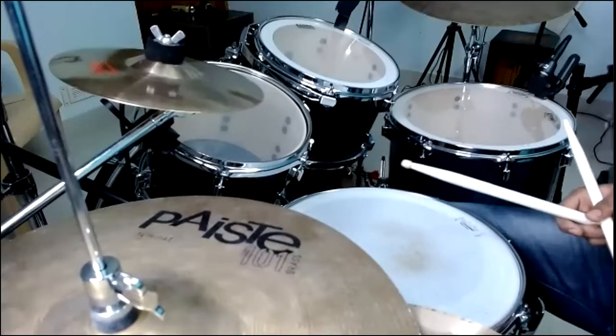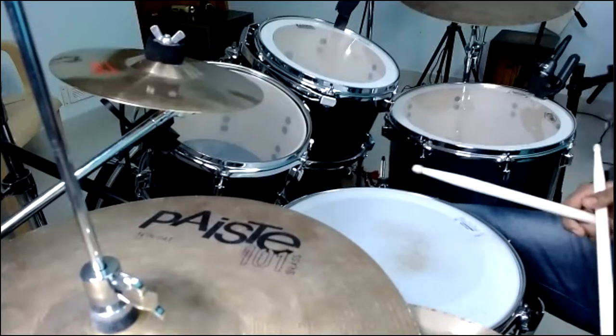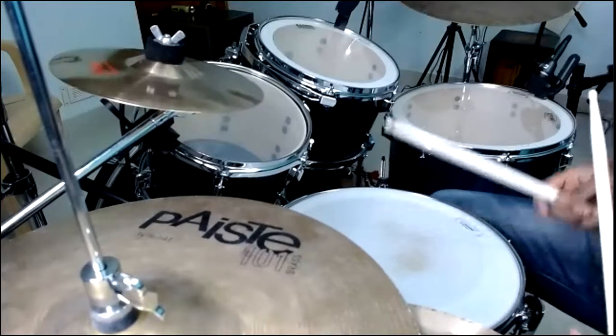Okay, so this is a very basic feel of how the song goes. Now just imagine music going in your mind when you hear music like this. Tin, ta, ta, tin, ta, ta.